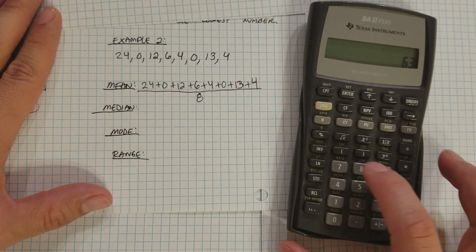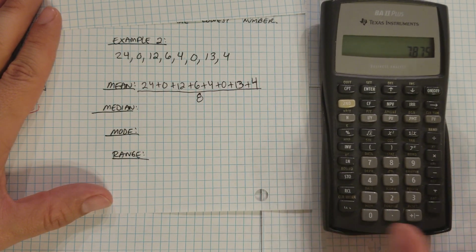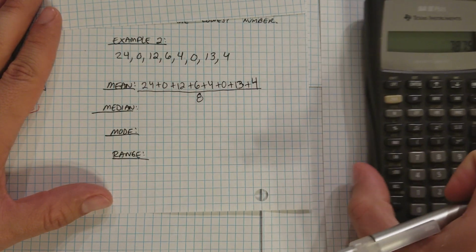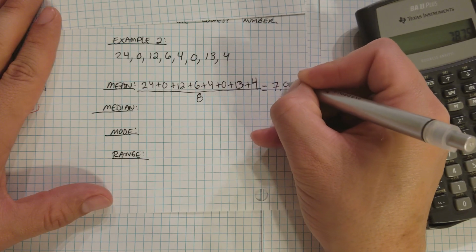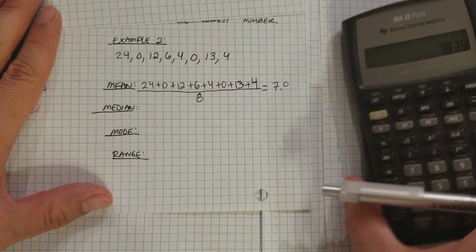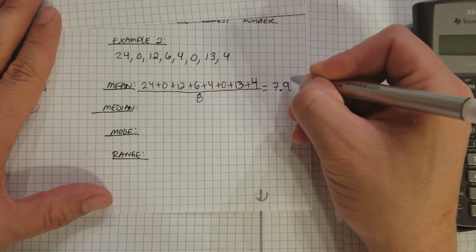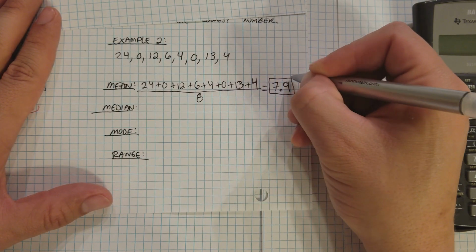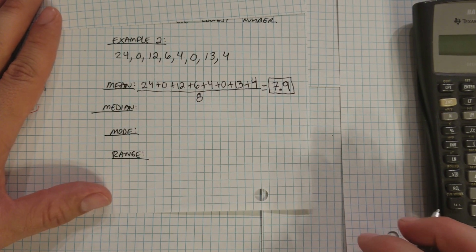So divide that by 8. I get 7.87. Actually, I'm going to round that to 7.9. So I'm going to round it to one more decimal than what we started off with. So I'm going to leave it at 7.9, right about.